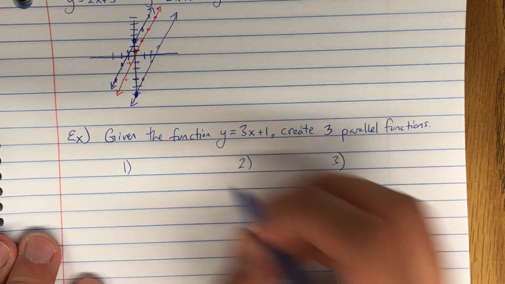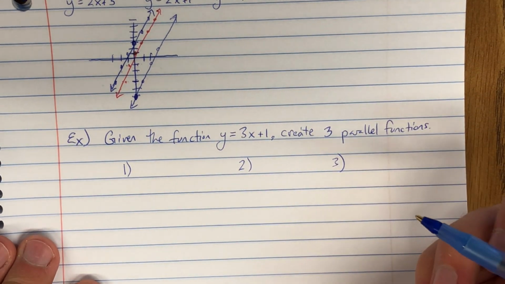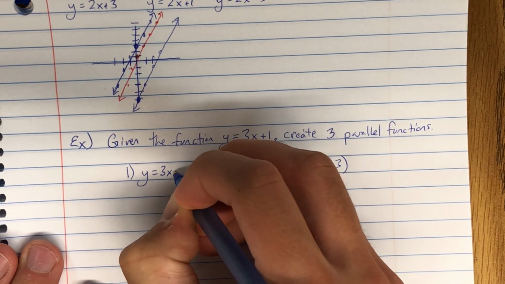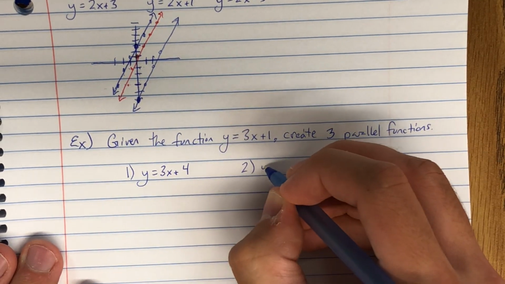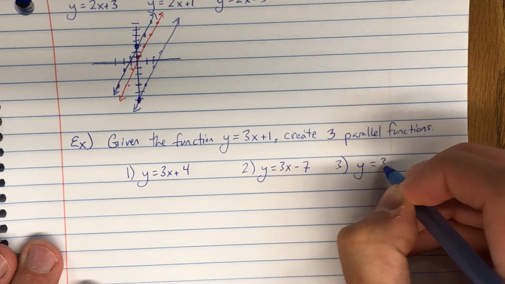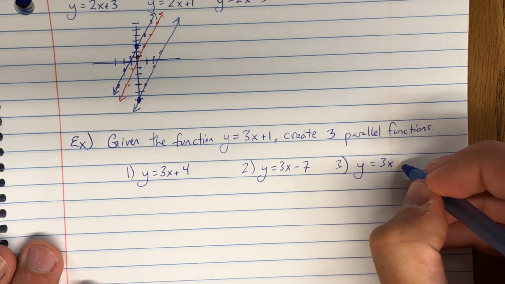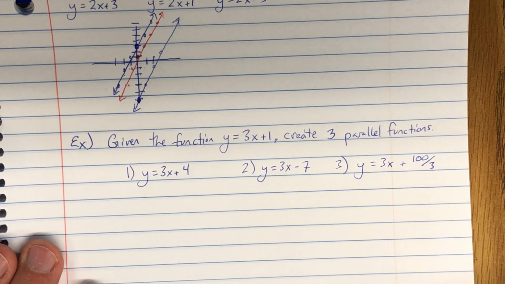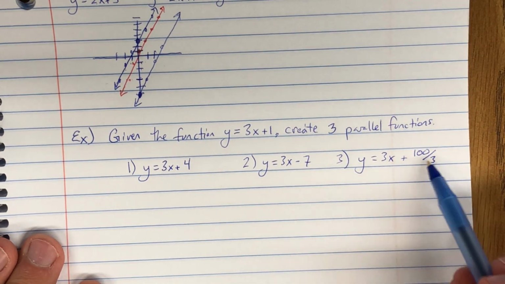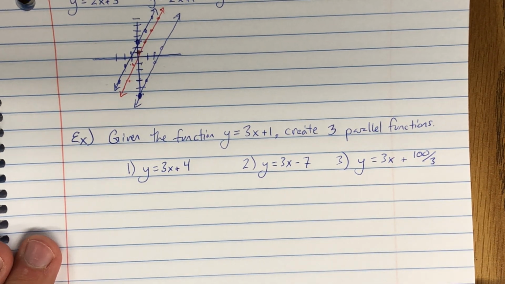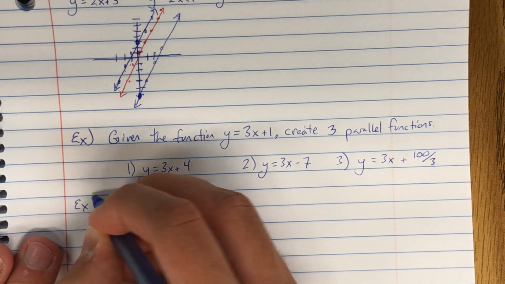Okay, so we know parallel functions have the same slope. So you could have y equals 3x plus 4, y equals 3x minus 7, y equals 3x plus 1,000 over 100 over 3. The y-intercept doesn't matter. As long as you have the same slope, you'll have a parallel function.